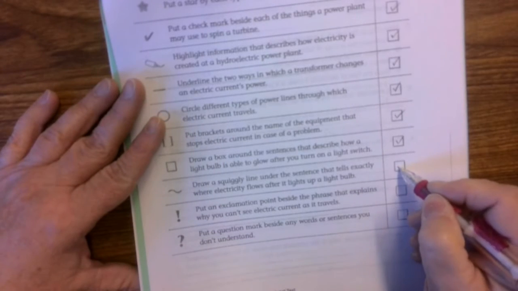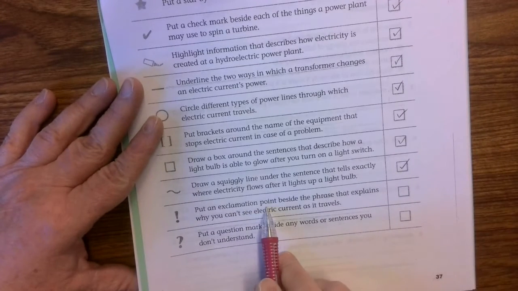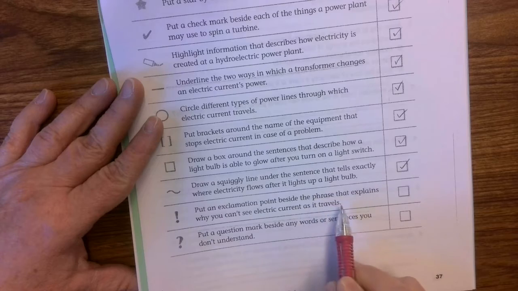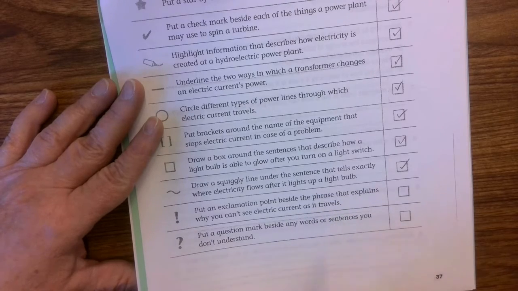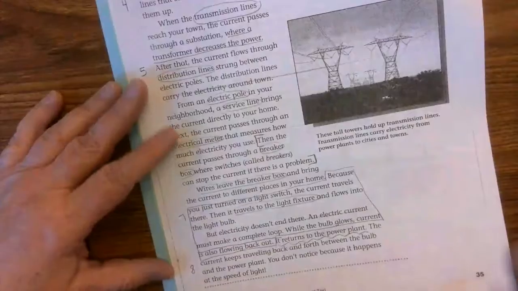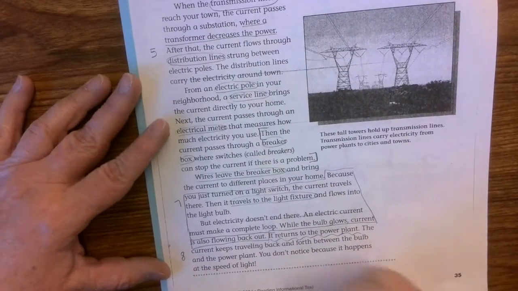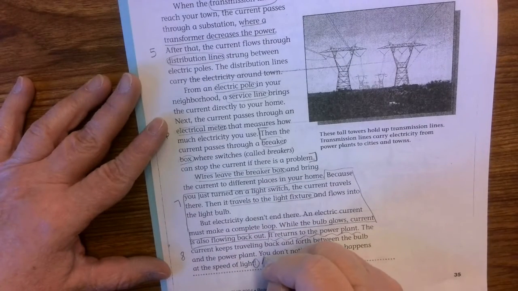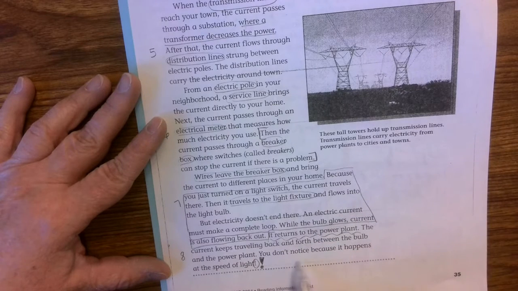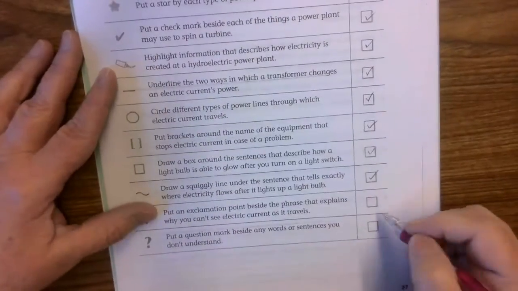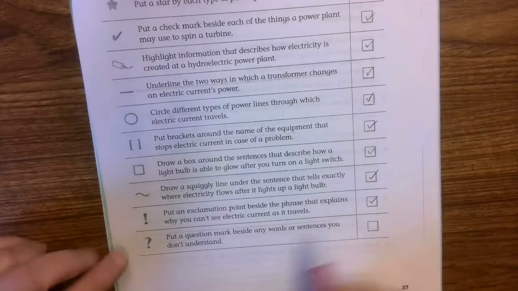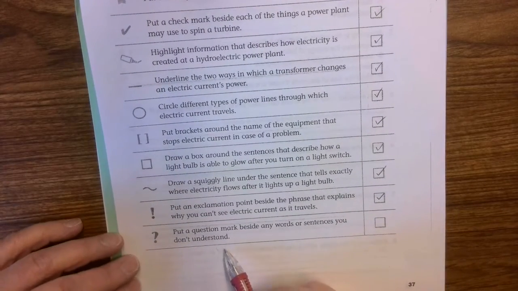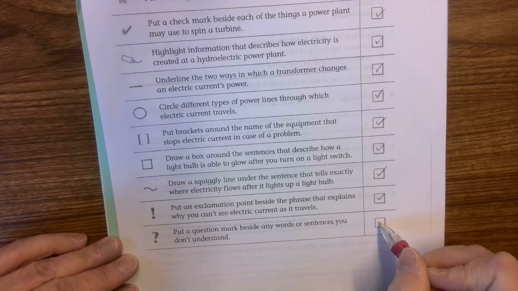Okay. Put an exclamation point beside the phrase that explains why you can't see electric current as it travels. Ooh, here it is right here. We've got a big exclamation point kind of already there. Make a really big fat one that says you don't notice because it happens at the speed of light. So very quick. And then if you have any sentences that you don't understand, go ahead and put a question mark by those sentences.